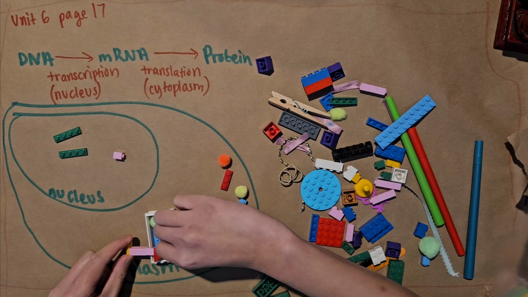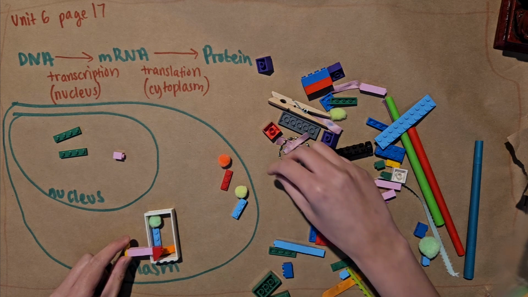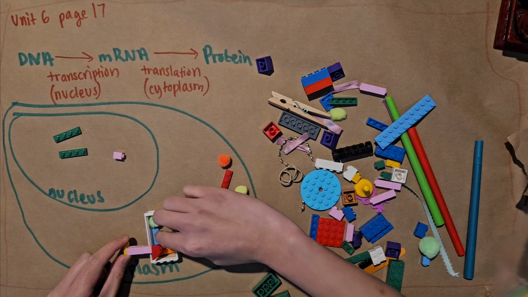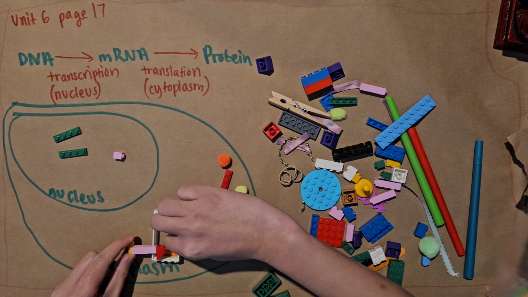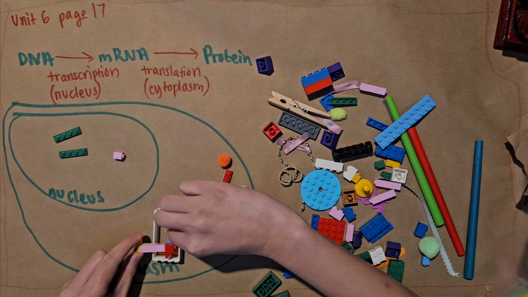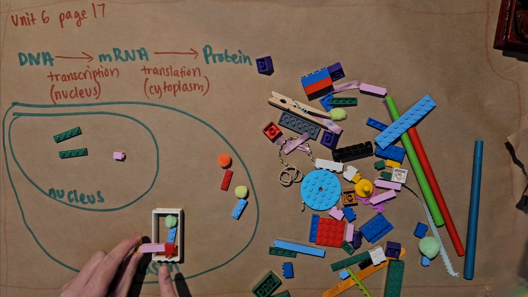That's where the amino acid goes in the first slot. And then what happens is everything moves down, swoosh, like that. Moves down a little bit. And then the next mRNA codon is going to be read.